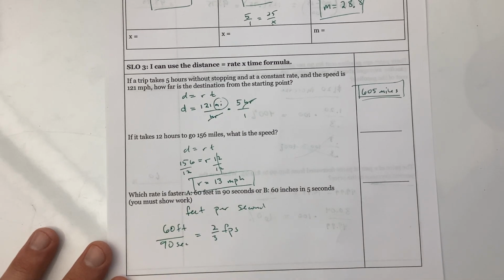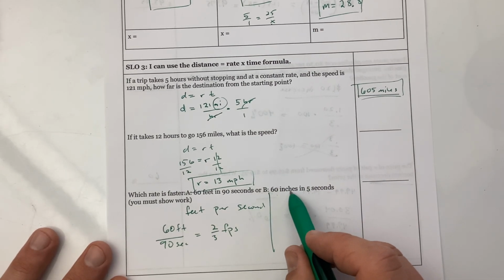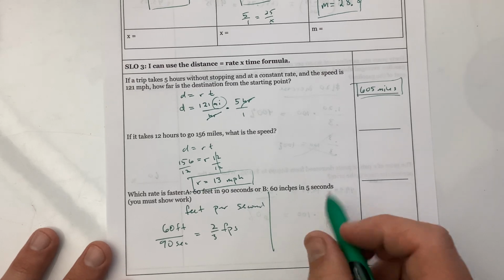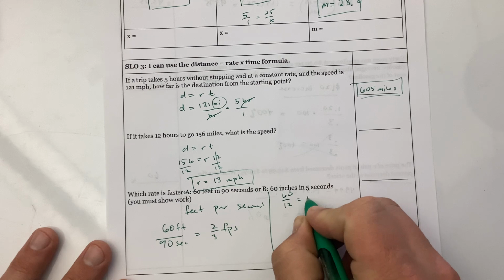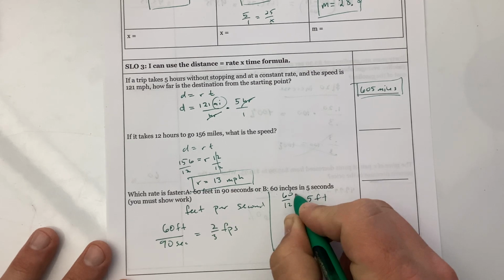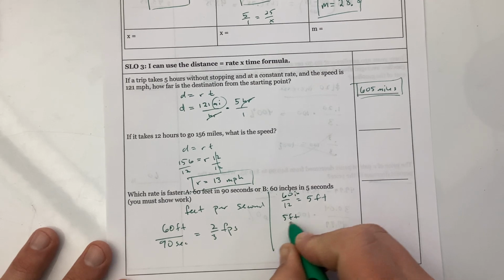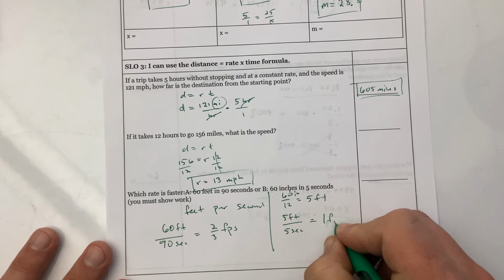FPS. That's A. B, 60 inches. Remember, how many inches are in a foot? Right, 12. So 60 divided by 12 is 5. So 60 inches equals 5 feet. So if we do 5 feet divided by 5 seconds, we get 1 foot per second.